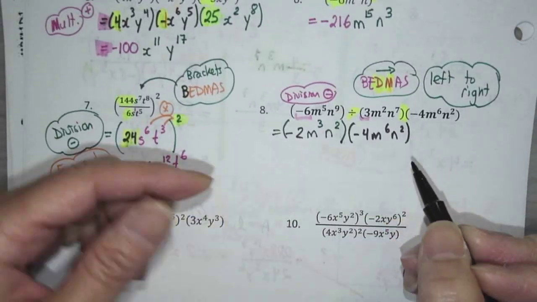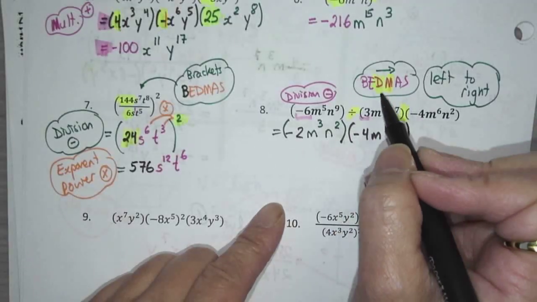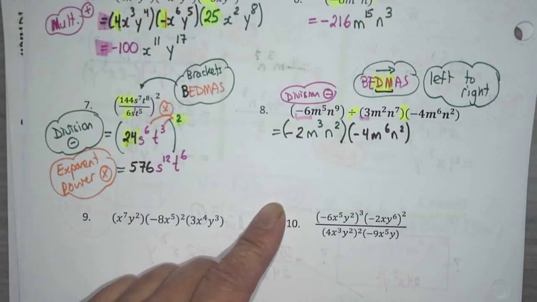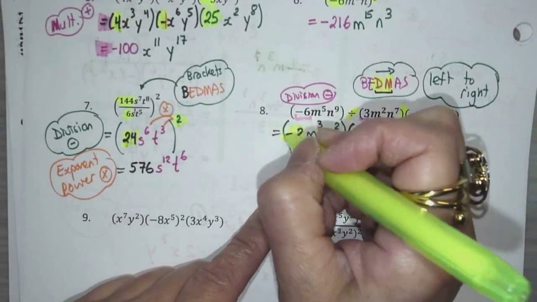Now we can do these 2. And again, we're going left to right. Doesn't matter which one comes first, division or multiplication. When you have division and multiplication, you always go left to right. So now we're doing number and the number are regular, just numbers.